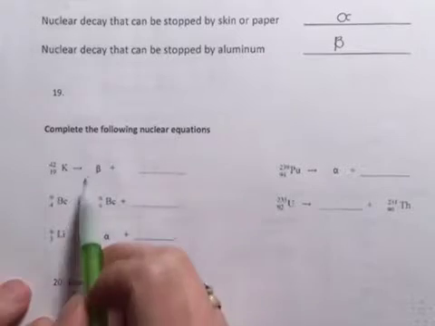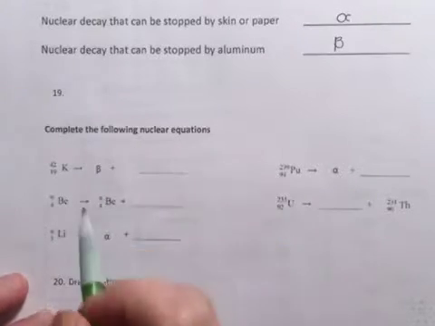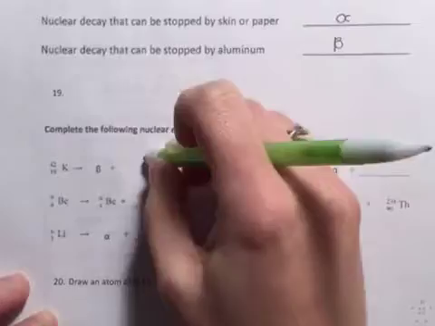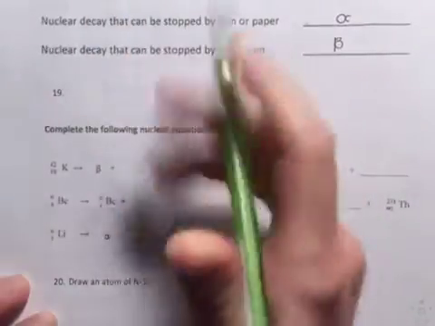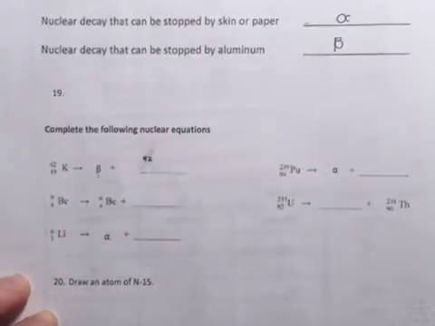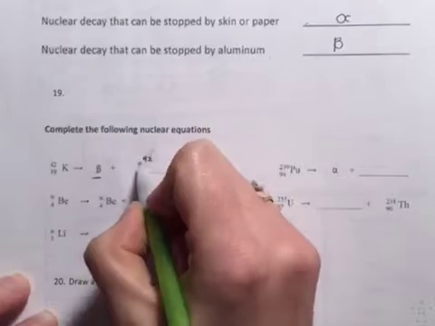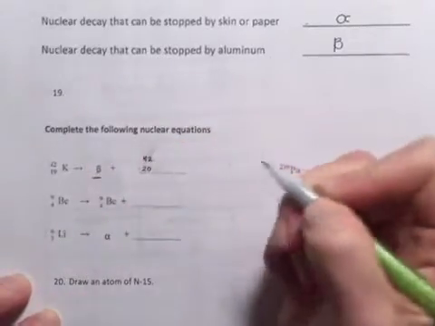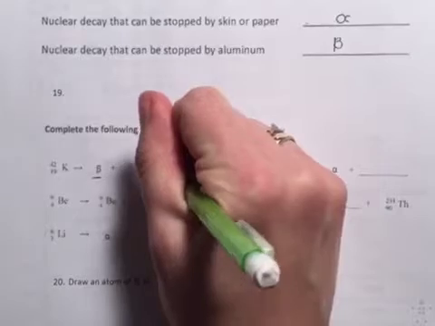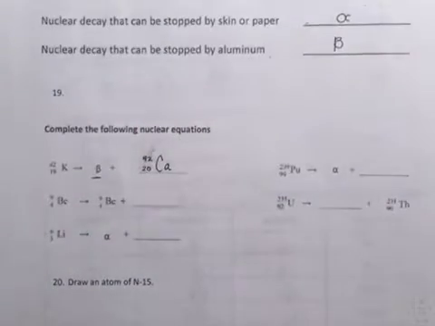Moving down to this section, it's just finishing out some nuclear equations. And so for beta, we talked about in our chart how your atomic number is going to go up by 1, but your mass is going to stay the same. So, I just miswrote that. So, my mass is going to stay the same for beta. That tells me it's beta right there. But my atomic number is going to go up by 1. So then I look at my periodic table and find out what has the atomic number 20. So this is going to be calcium. And that's all you have to do across the board.